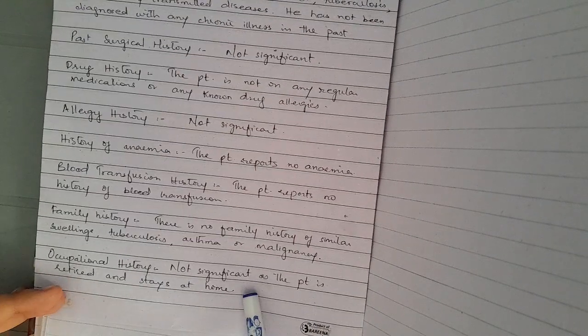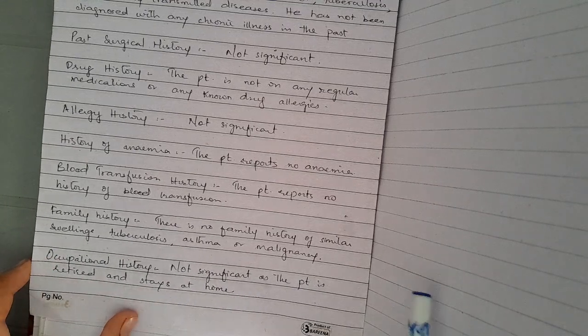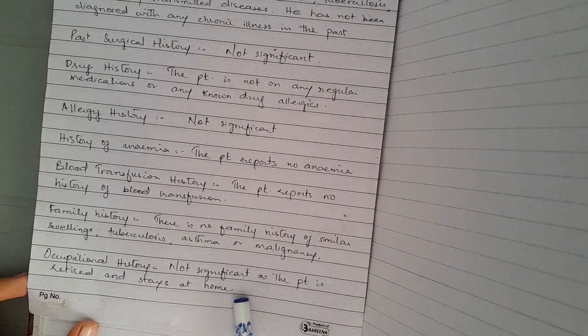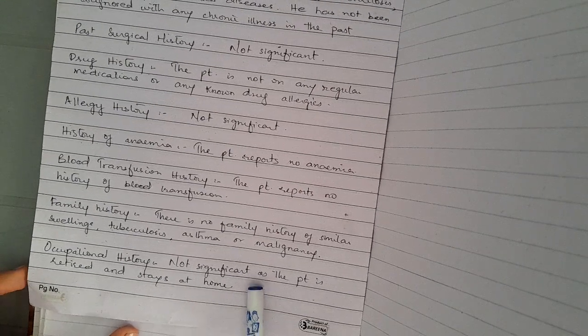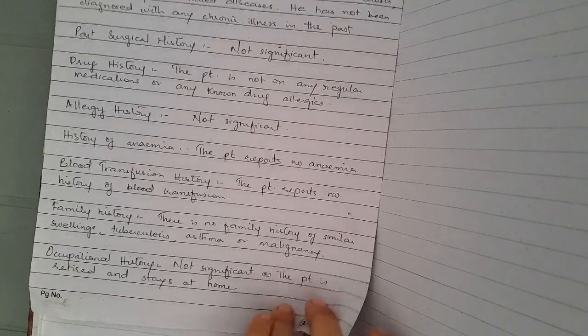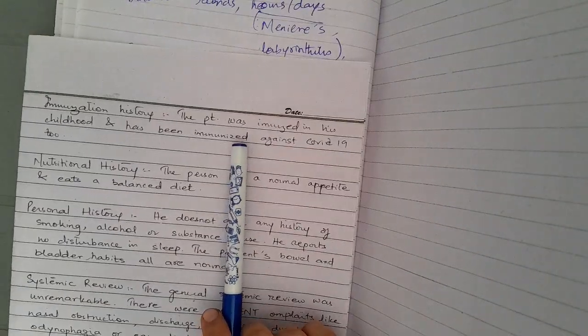You need to ask what they do, but you need to mention that this is not significant. This shows that you have paid attention to detail and you have asked all the questions which are required in your normal format of history taking, okay. So you have to mention that it is not significant as the patient is retired and always stays at home, okay.